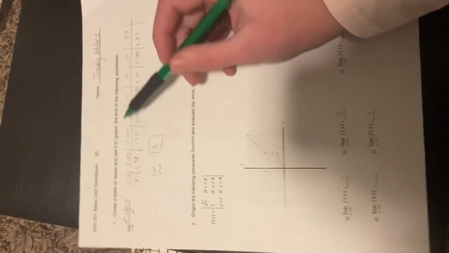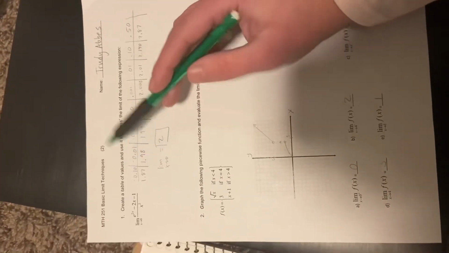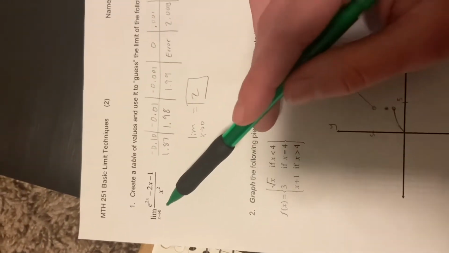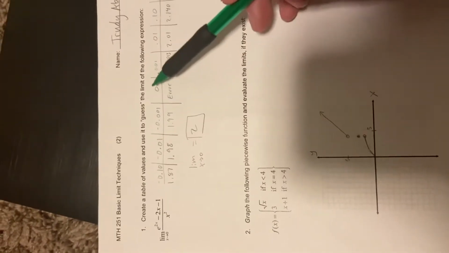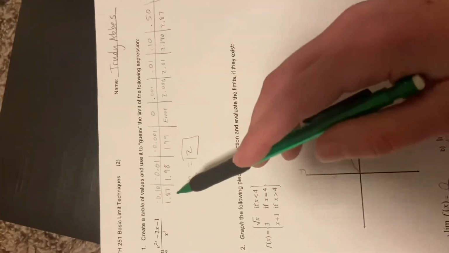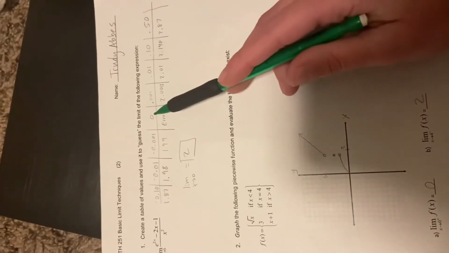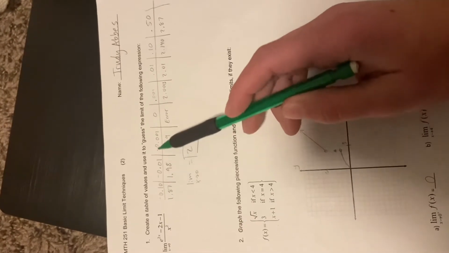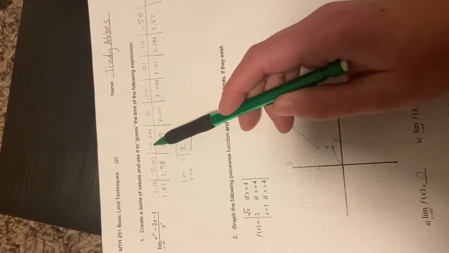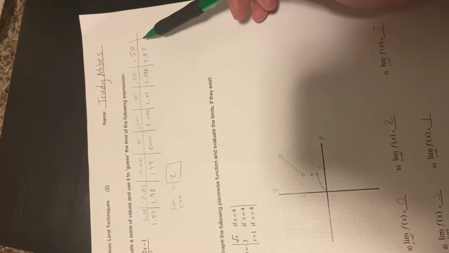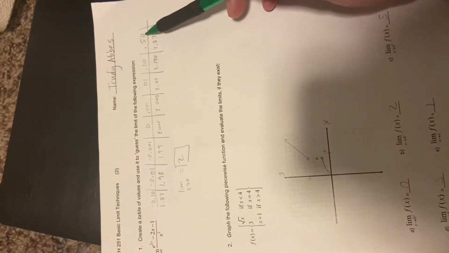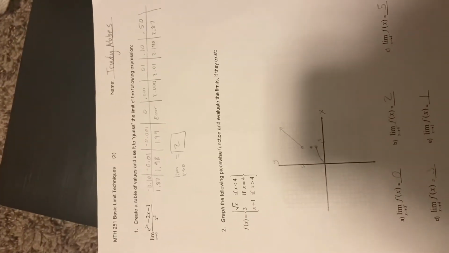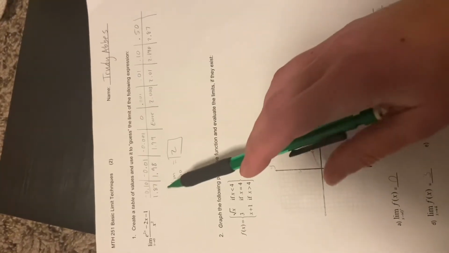So for our second worksheet, which is basic limit techniques, the first question gives us a limit approaching 0, and we're asked to create a table to guess the limit of the following expression. On the top part of our table, we start in the middle with 0, and on the left side we have negative values getting closer and closer to 0. As you can see, the closest is 0.001. Then on the right side we have numbers getting closer and closer to 0 from the positive side. You can use your graphing calculator and plug those in to get the numbers on the bottom.